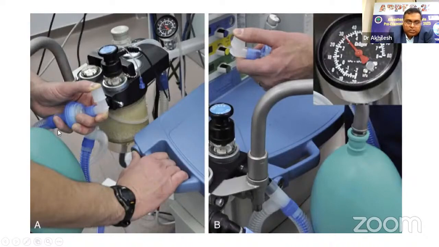Once you use the oxygen flush, the system gets pressurized, and there is a reading of 30 psig on the gauge. This 30 psig should remain for at least 10 seconds. Ten seconds is very important in checking the machine. And if it goes down before 10 seconds, that means there is some leak. So this is the positive pressure leak test.